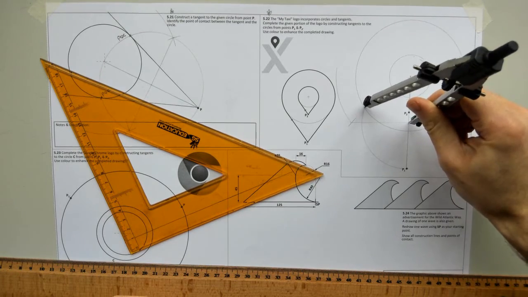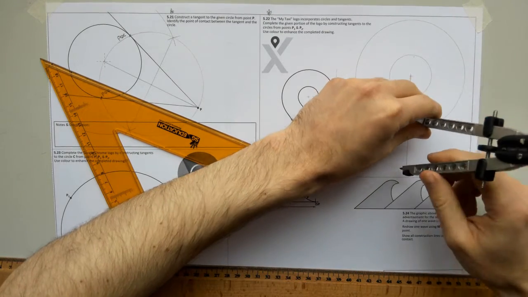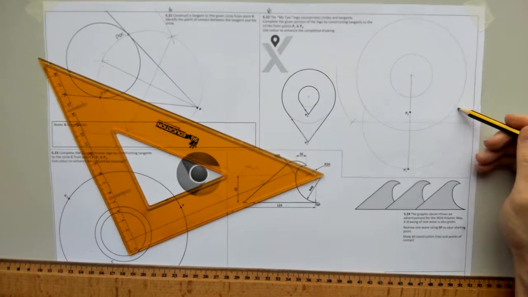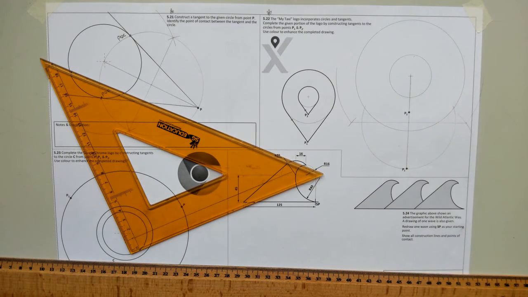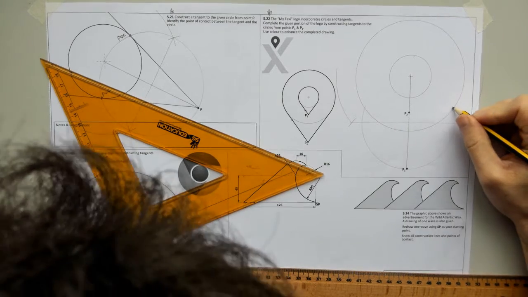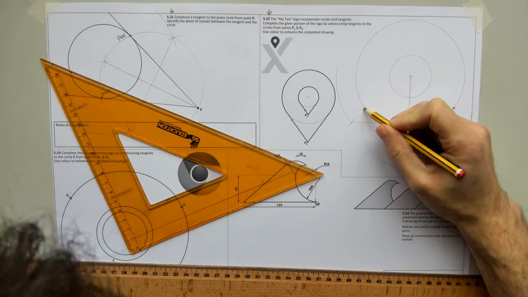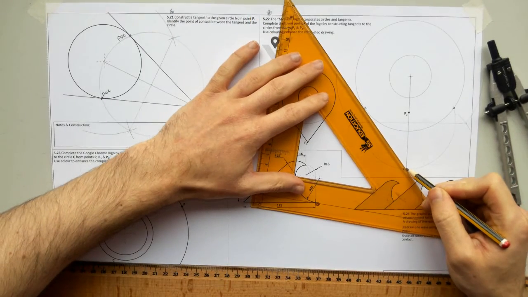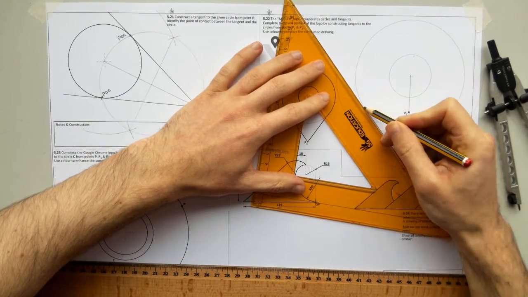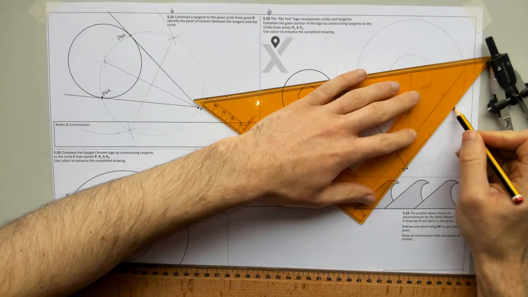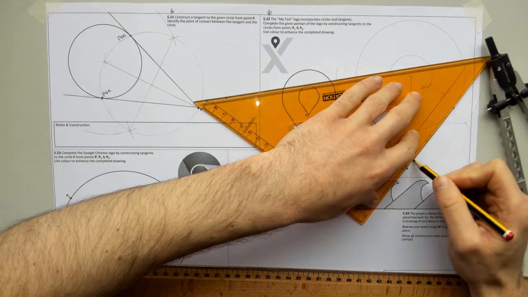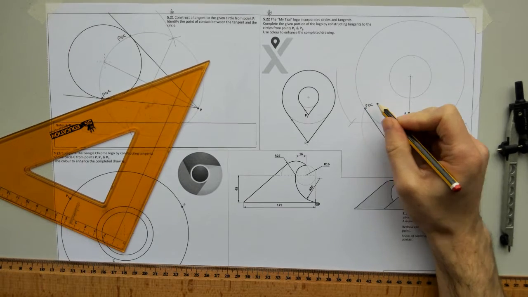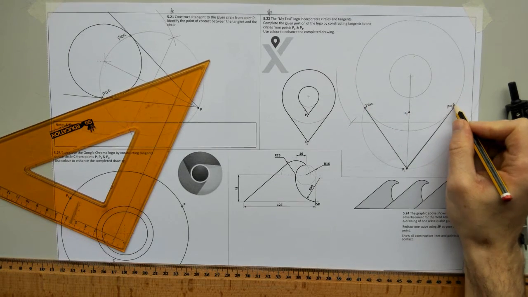Take your circle there, and swing an arc. You can, if you want, extend it around the rest of the way, it doesn't really matter. I'm just extending only to hit the actual circle there so I know where it stops. What I can do then is connect that point there and that point there. There's my point of contact there and there.